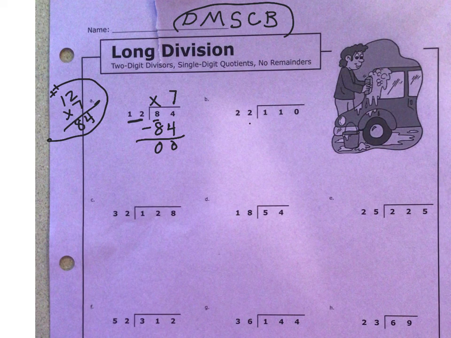Okay, let's do another one here. So I've got how many times does 22 fit into 110? Well, I know it doesn't fit into 1, and I know it doesn't fit into 11. Okay, so how many times does 22 fit into 110? Well, this is where you're good at counting by 20s. If we rounded 22 to the nearest 20, okay, I'm good at counting by 20s, right? I could say 20, 40, 60, 80, 5 20s is 100. Okay, so that might be a good number to try is 5.